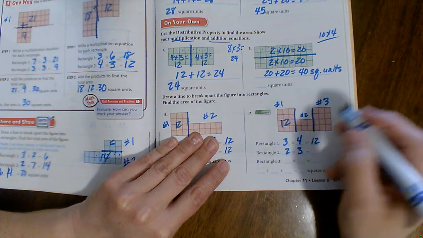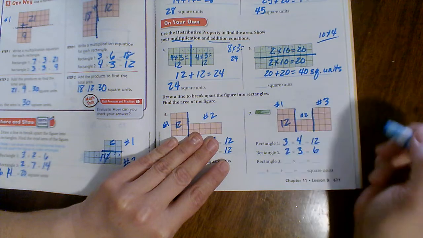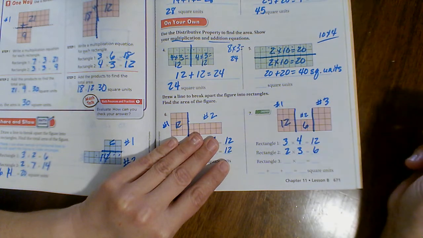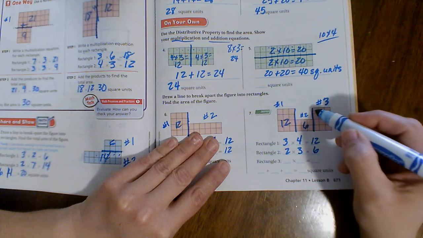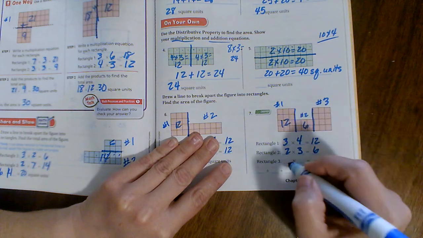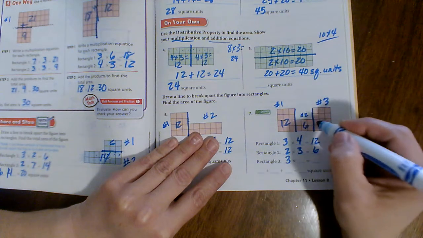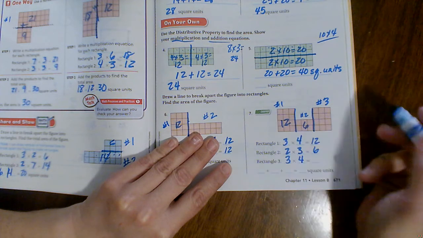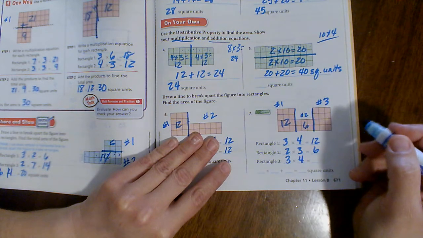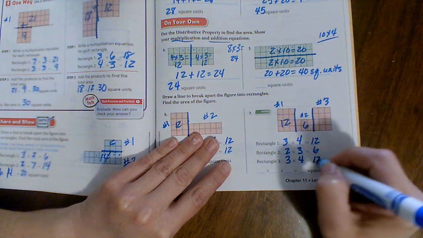What do we get? 2 times 3 is 6. Then we have 1, 2, 3, 1, 2, 3, 4. What is 3 times 4? Yep, you got it, 12.